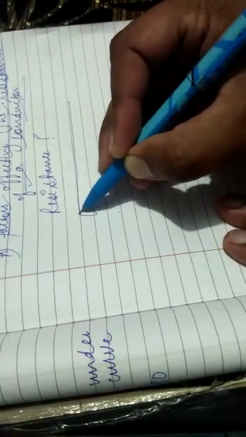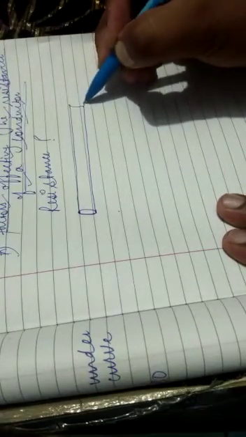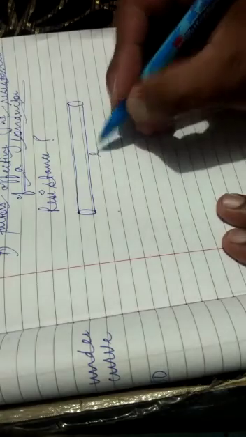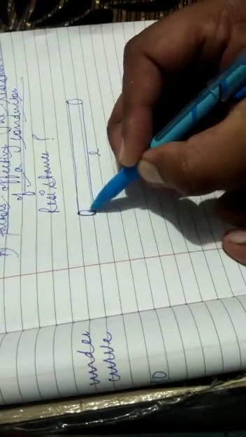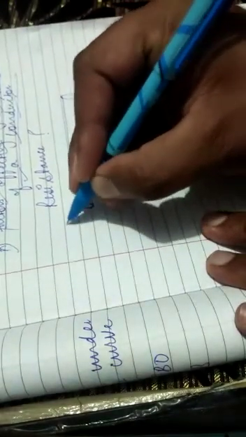For example, this is a wire, which you call a conductor as well, of length L. This circular part, if we look at it this way, we call the area of cross section. Let this area be A.